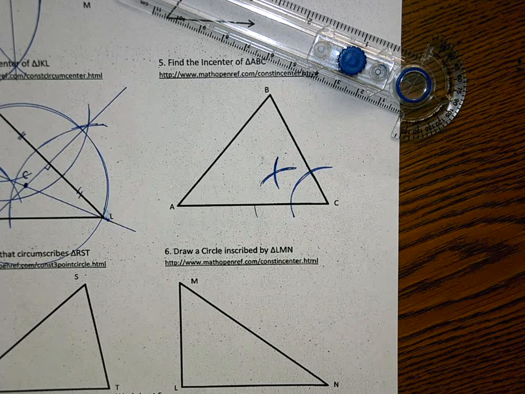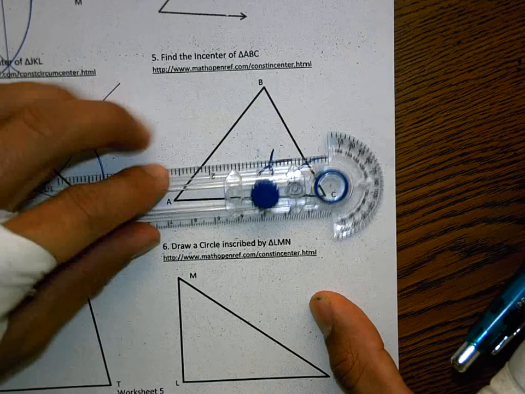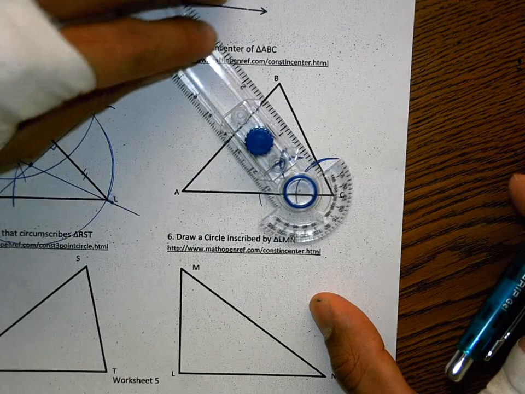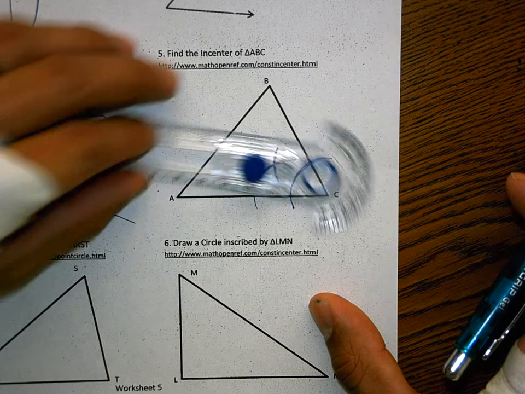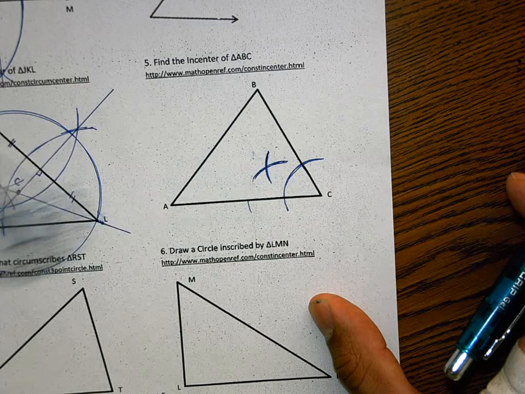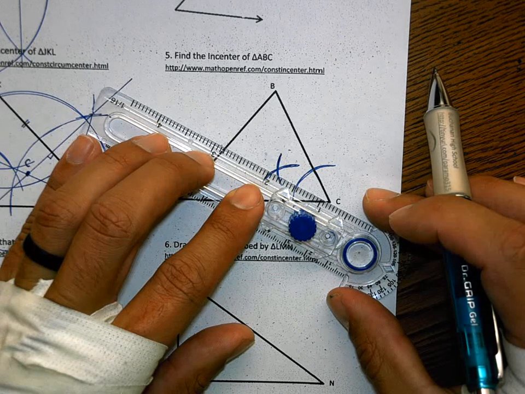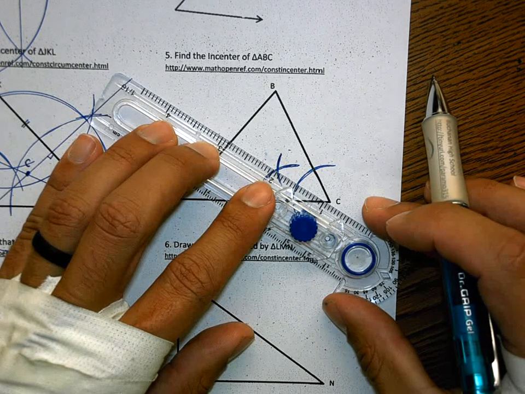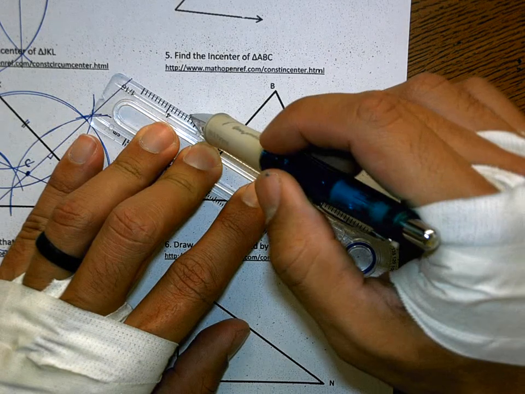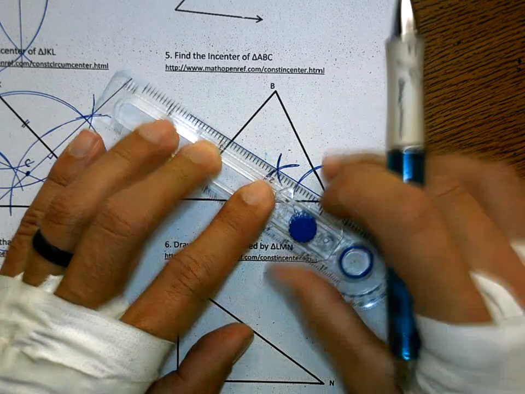It would actually be a rhombus. I'm not sure if you could tell that or not. This distance is the same as this distance is the same as this distance is the same as this distance. So it makes this little diamond shape. All I have to do is connect the vertex through that X, and I have now found an angle bisector.